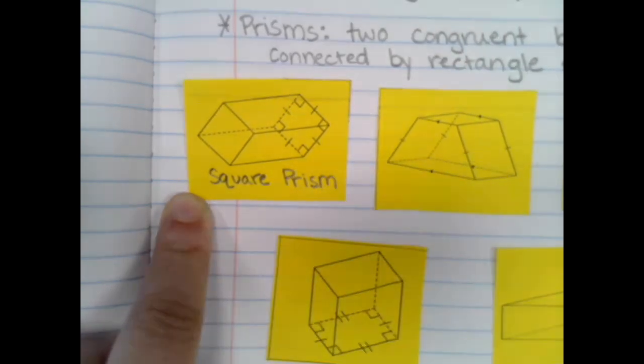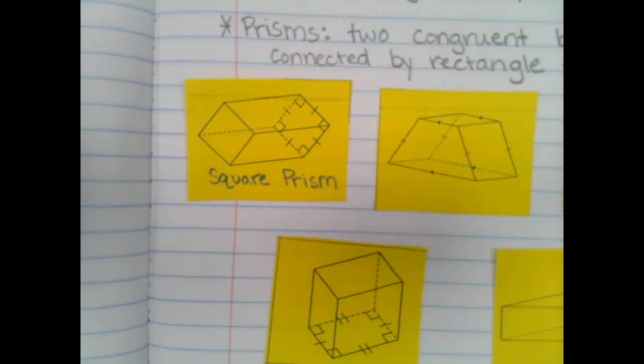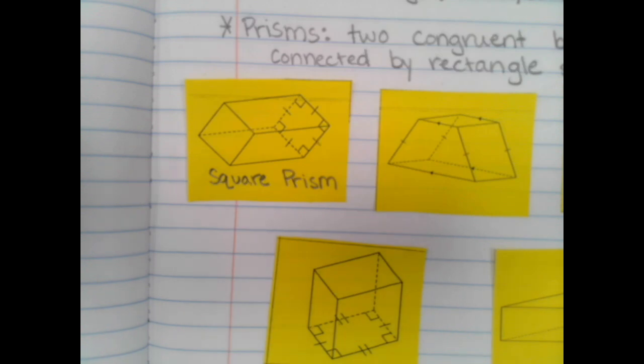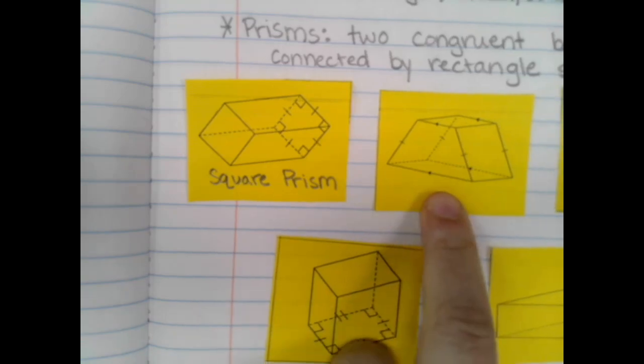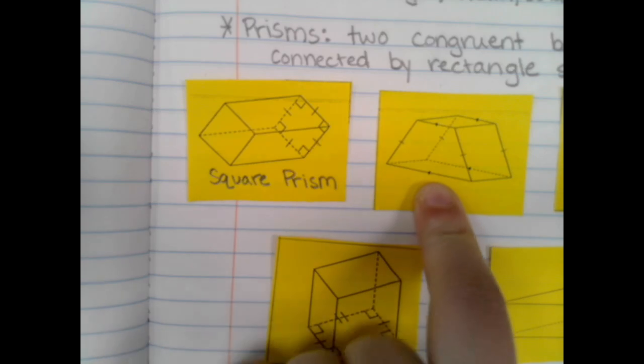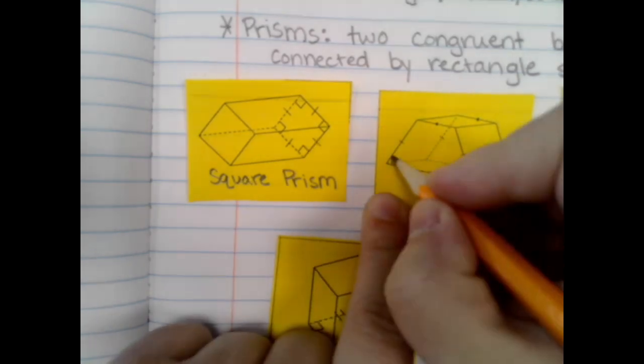Now, square is the only one that we just keep the word square. All the other ones, we're going to turn those words into adjectives to describe. Okay, so for example, in this next one, what shape is our base in this one? Good, trapezoid.